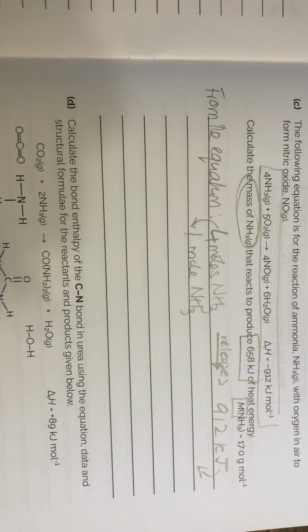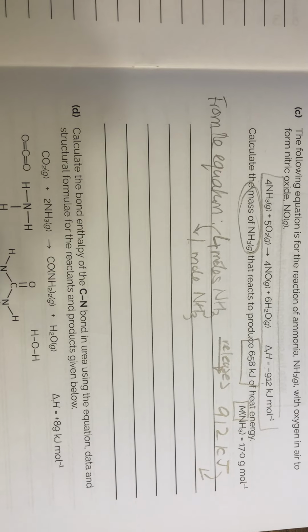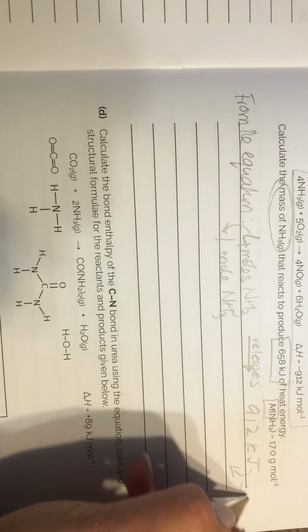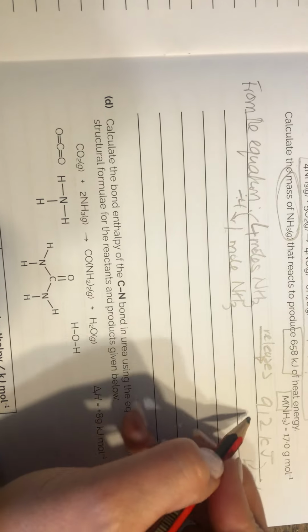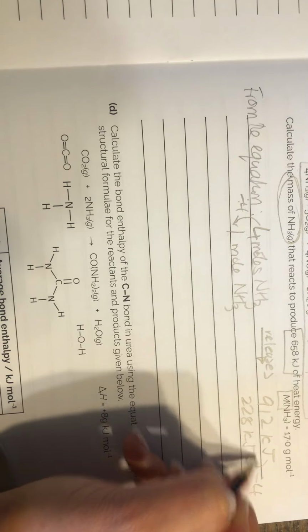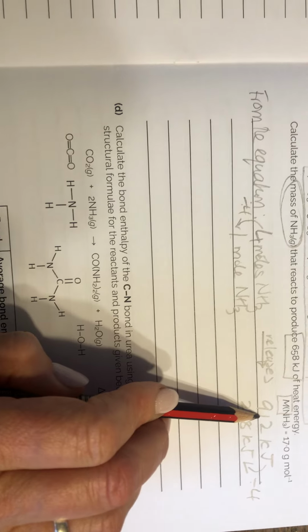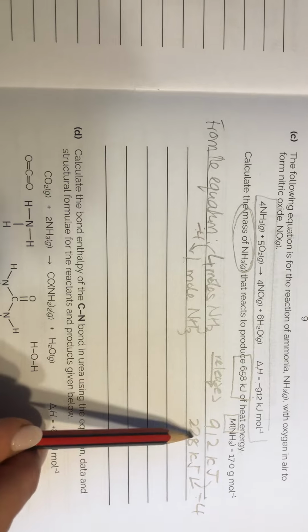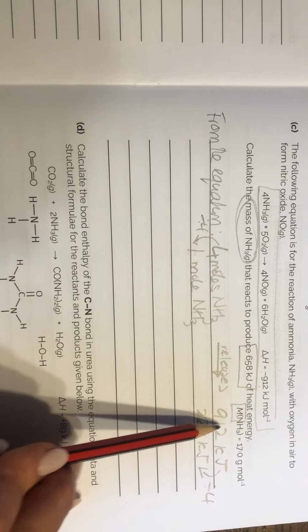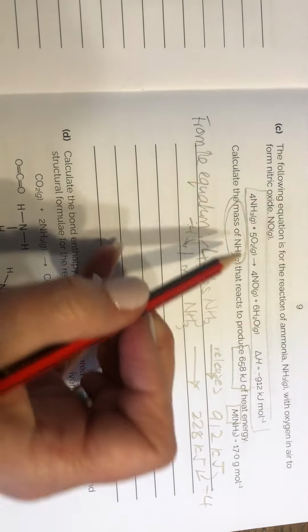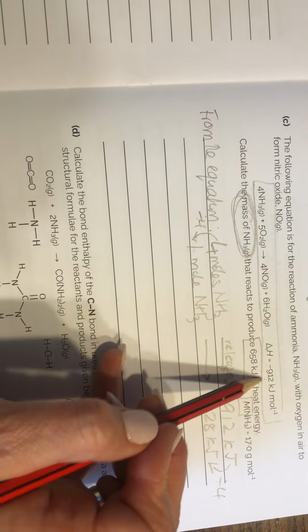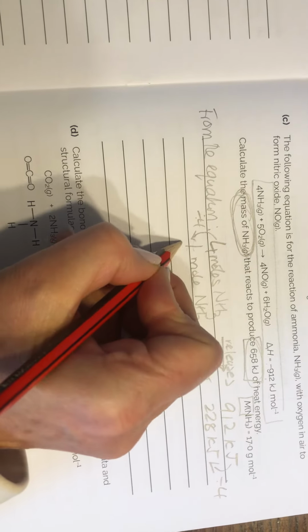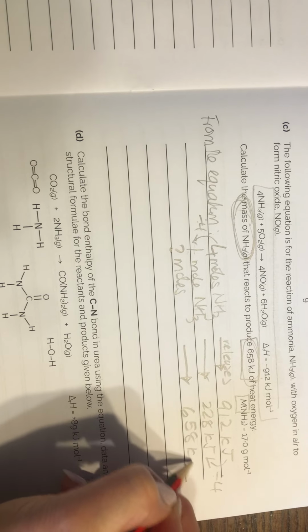I'm going to divide that by 4. And I'm just going to grab my calculator to work that out. Is 228. So that tells me 4 moles releases 912. That came out of here. Therefore, 1 mole releases 228. So that's about a quarter, right? So that's about right. Good. That's released still. Okay, back to the question. We want to know how much NH3 produces 658. So how many moles produces 658 kilojoules?